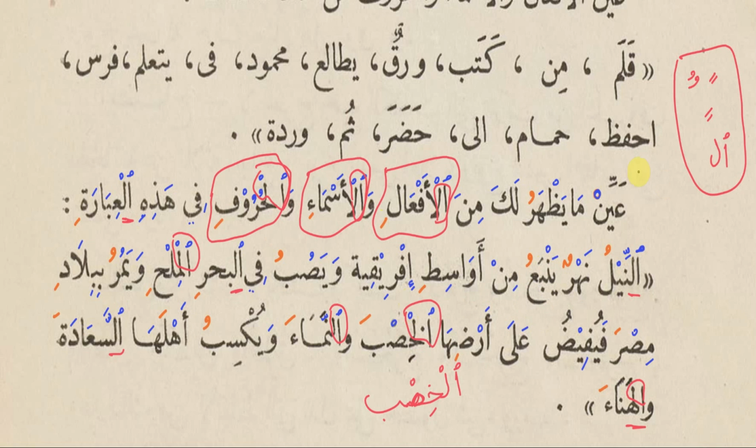Now, other marks that we hinted at are the meaning letters that join only with nouns, like fi, which means in, and these are like prepositions in English, and min, which means from. So fi, in, min, from. Another one is ila, to. So notice in Arabic they're called the lowering letters. They come before a noun and they cause the noun to lower its end, this E here.